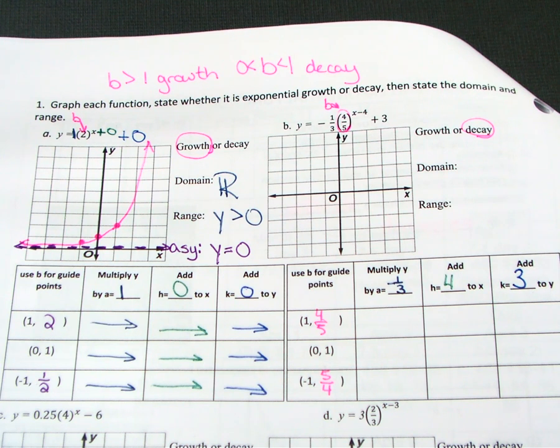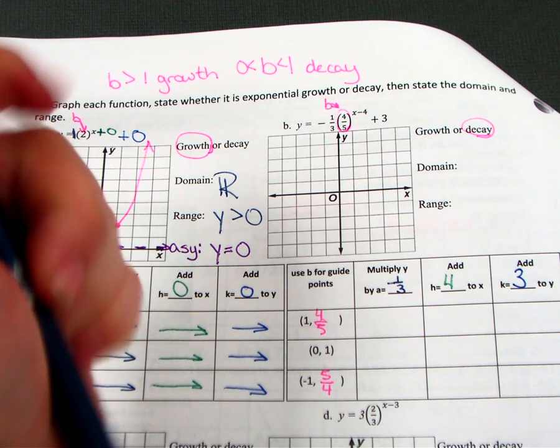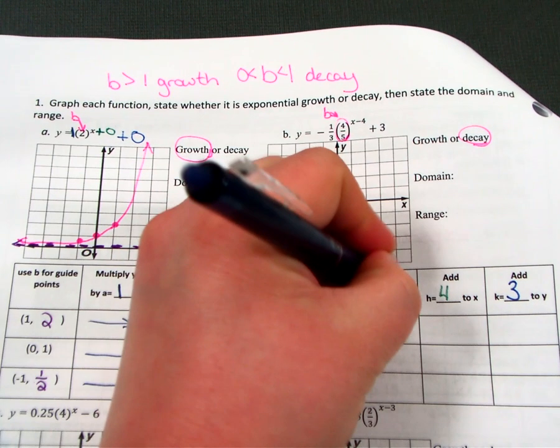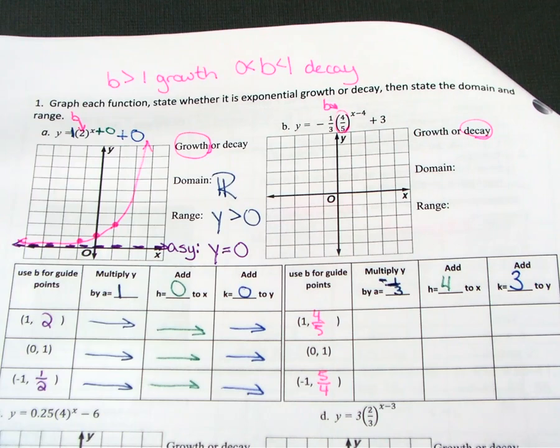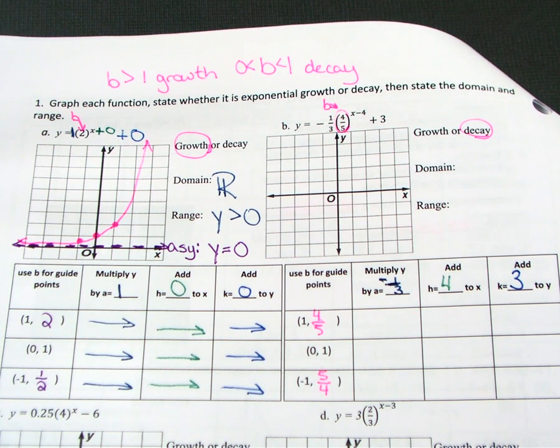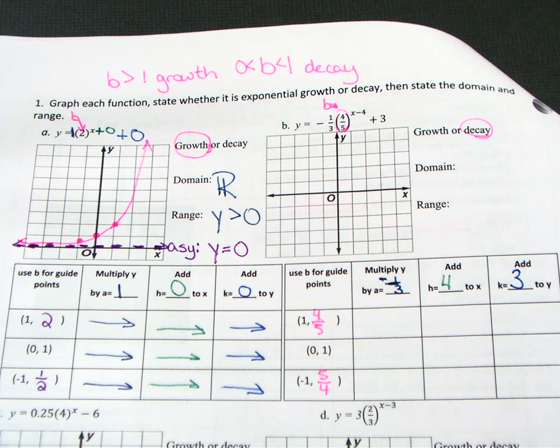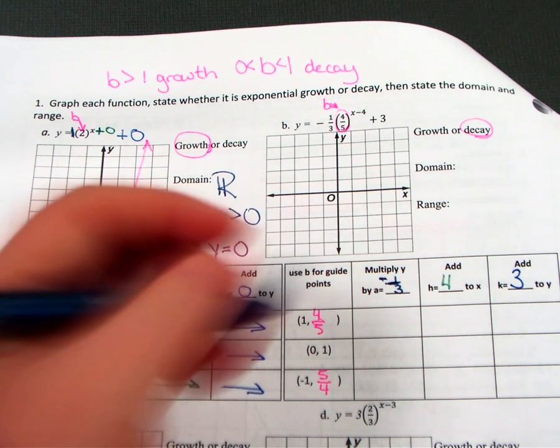So I have -1/3 for my A value. That means that all of my Y coordinates need to be multiplied by -1/3. And you can't really see that that's a negative there, but it really is. It's a -1/3. So there, I'll make it a lot better. So all of my X coordinates are going to stay the same.